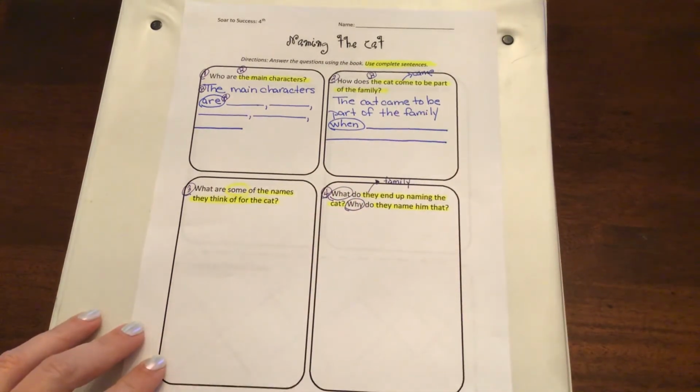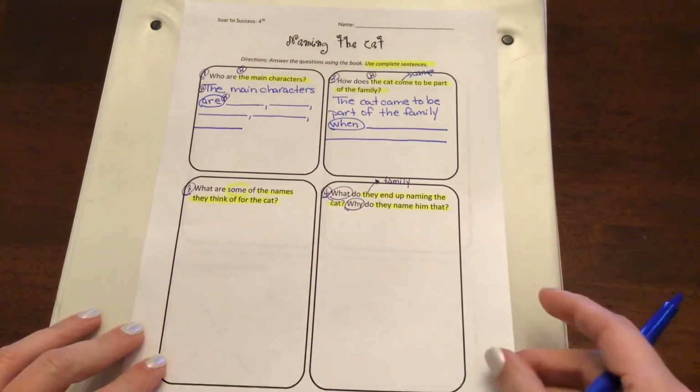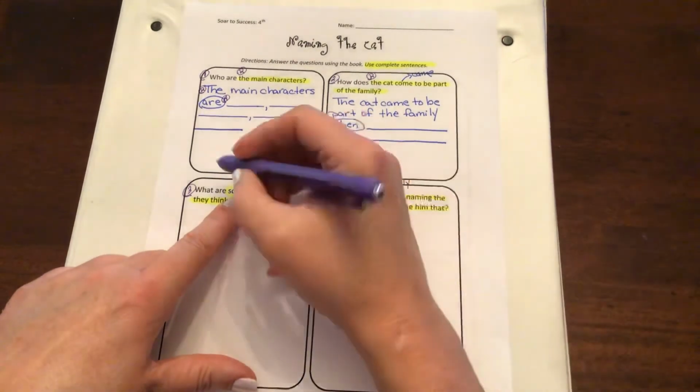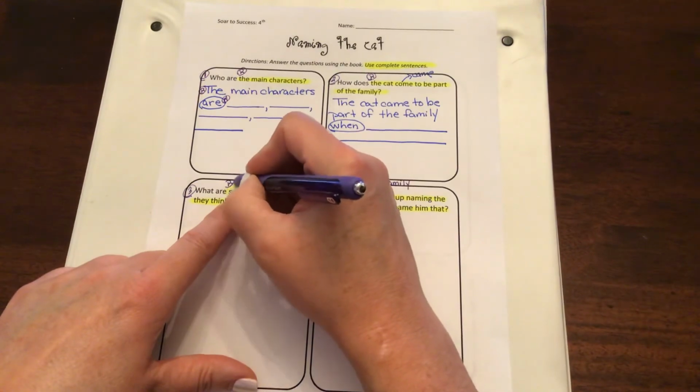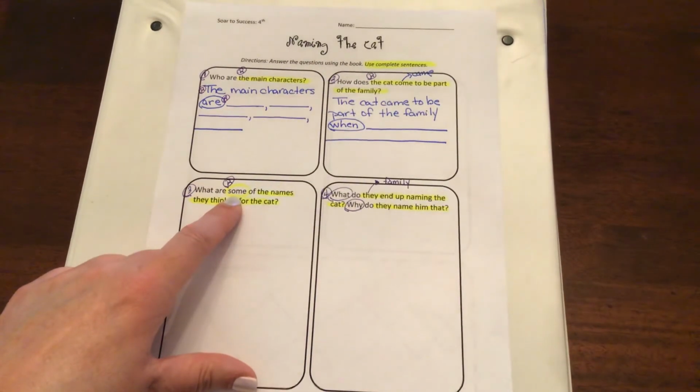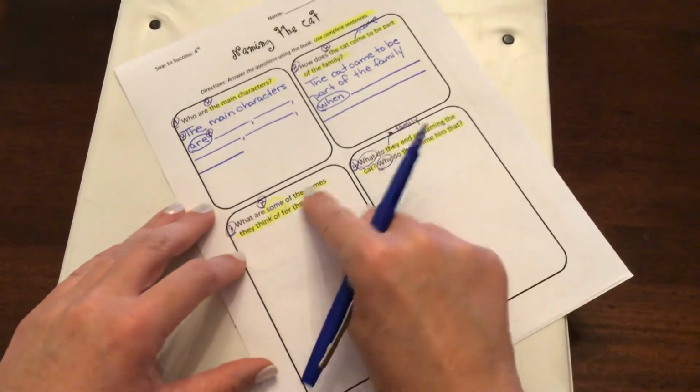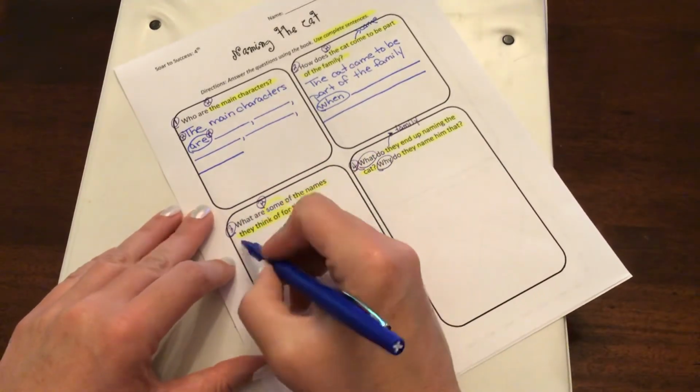And question 3, this will be the last one that we're going to restate today. So we are going to use part of our question again to restate and begin our answer. So we're going to use some of the names they think of for the cat.